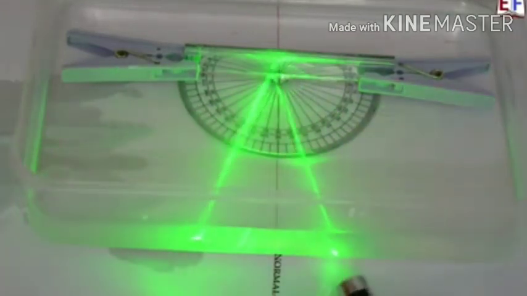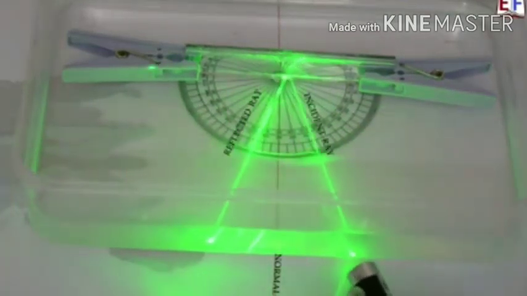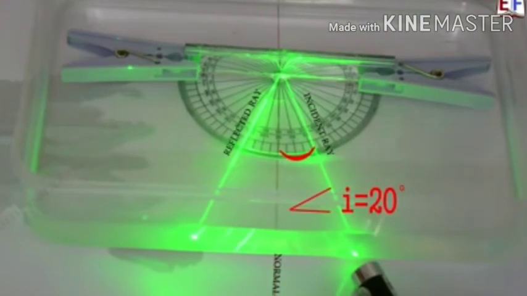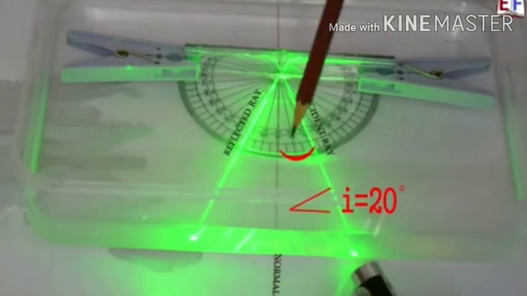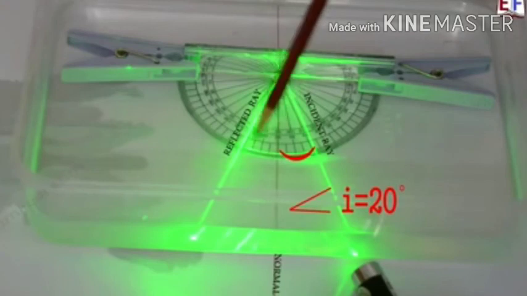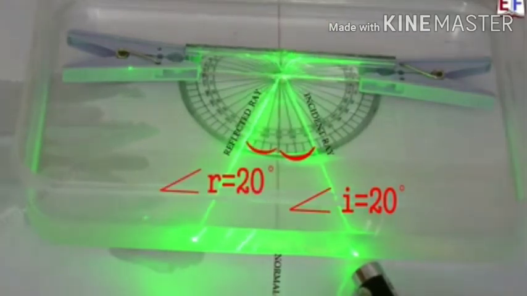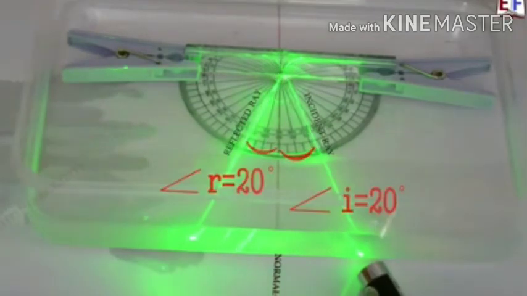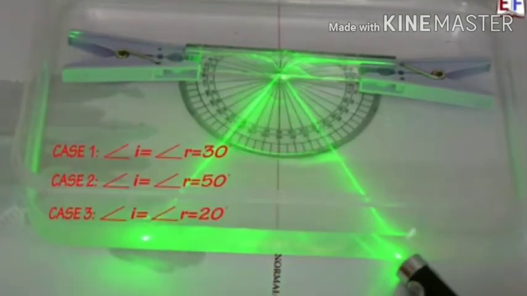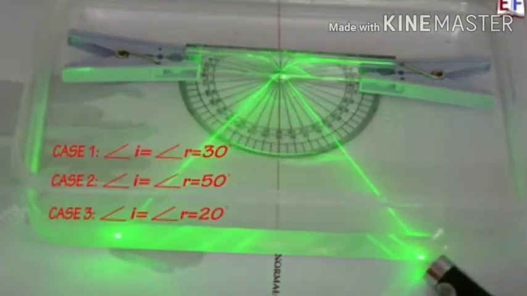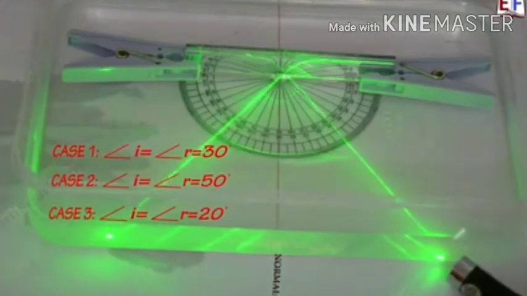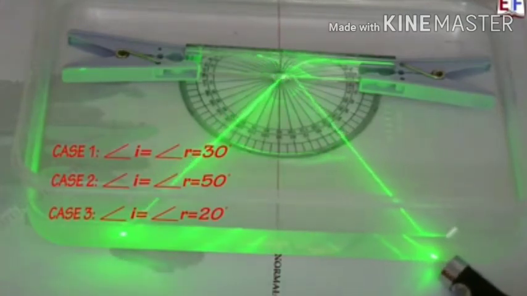So if you now decrease the angle of incidence, as you can see here, the angle of incidence is decreased to 20 degrees. So what is the angle of reflection? The angle of reflection again is 20 degrees. So in this way, with this experiment, we see that in all instances the angle of incidence will remain equal to the angle of reflection, which proves the first law of reflection.